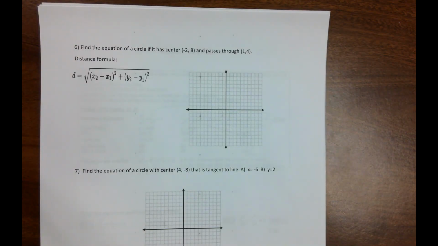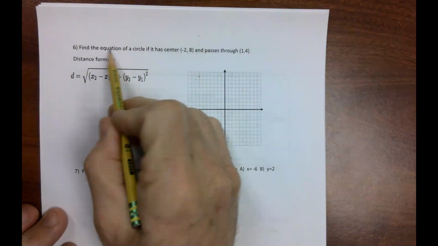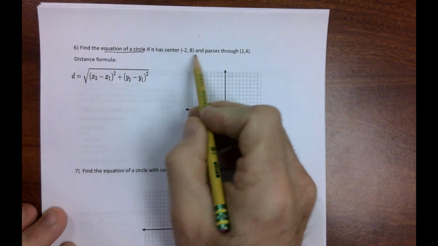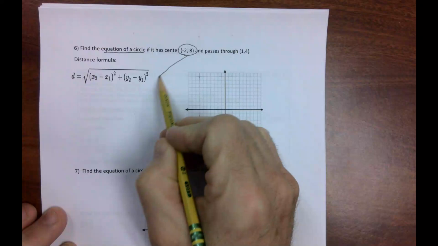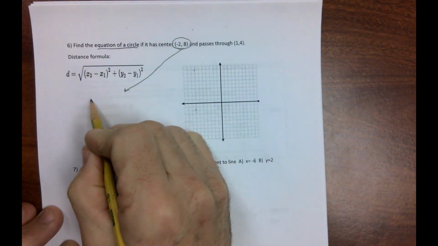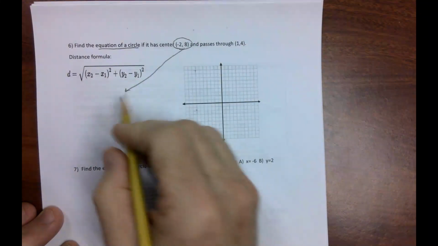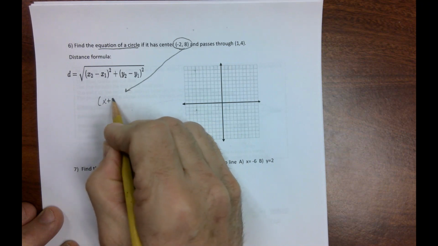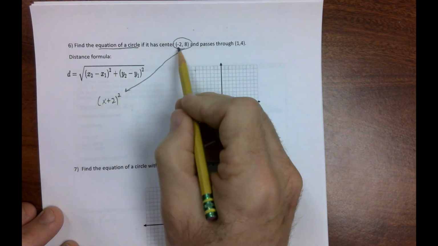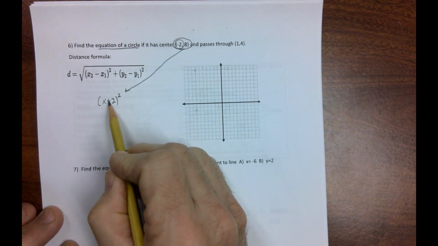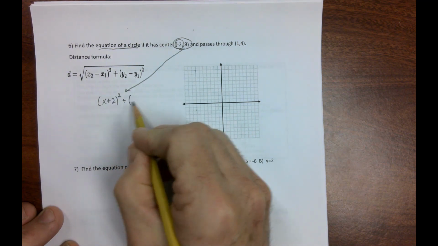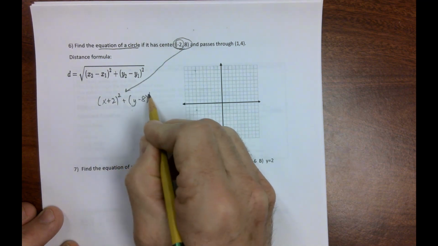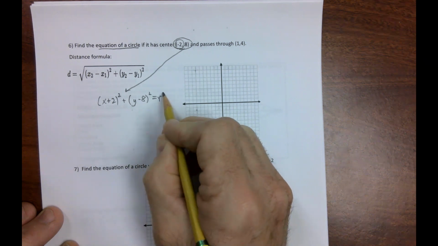Okay, 2 more and we're done. Find the equation of a circle that has center negative 2, 8. See, right away we can go, aha. So we know that's going to be x plus 2 squared, because if it goes left 2, we compensate by putting a plus. Plus y minus 8 squared equals r squared.